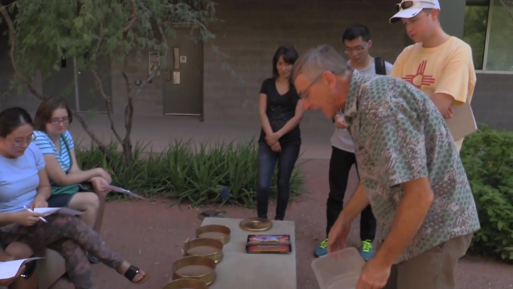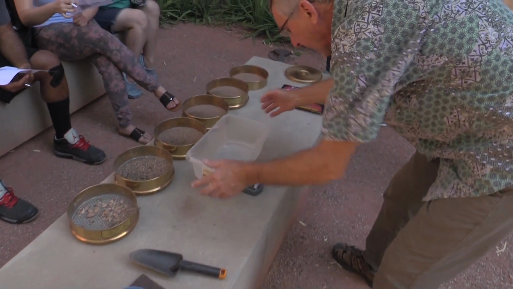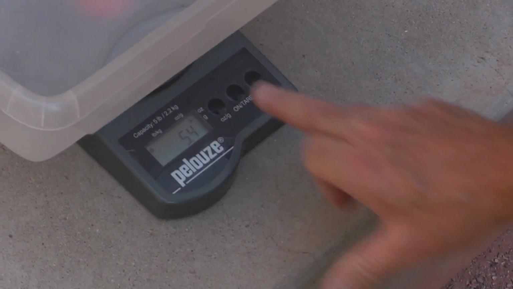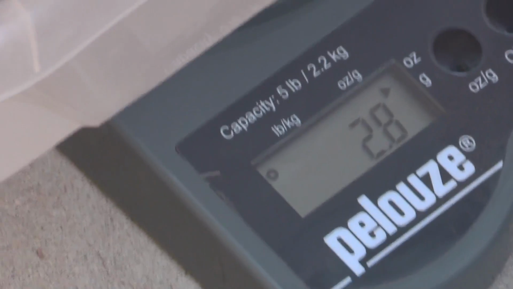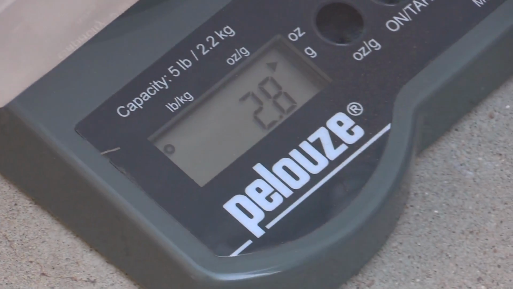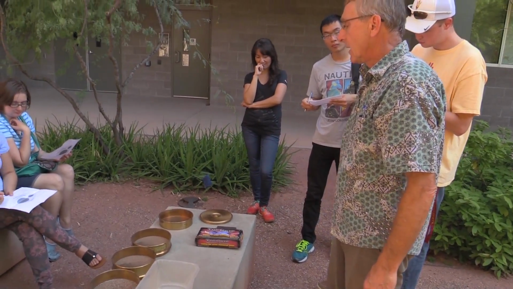Because of the soil weight, the soil triangle is written. So you want to try to carefully shake this in here so you're not losing any of your sample. 2.8 ounces. So 16 minus 2.8 ounces is 13.2. Okay, now write that down on your pieces of paper there. 13.2, okay, good. And now we want to divide that in half, because 50% of it is silt and 50% of it is clay.